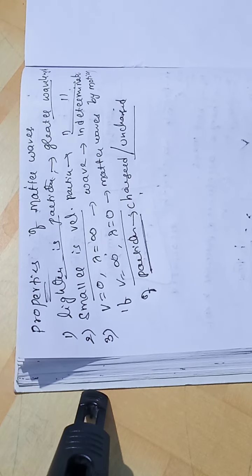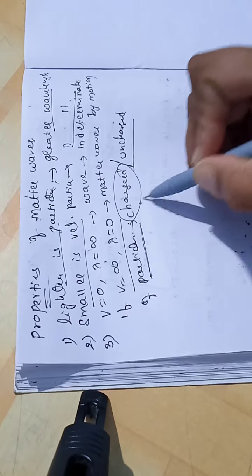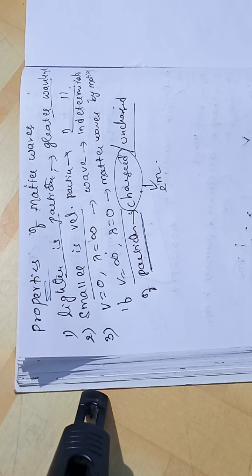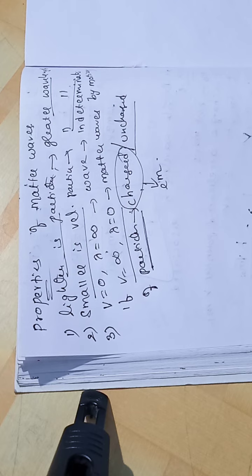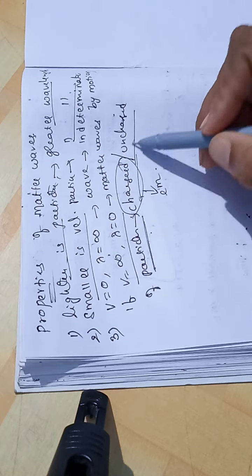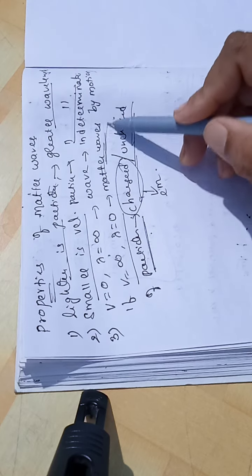But for electromagnetic waves, we get them only if the particle is charged. Here, whether the particle is charged or uncharged, we are getting matter waves.